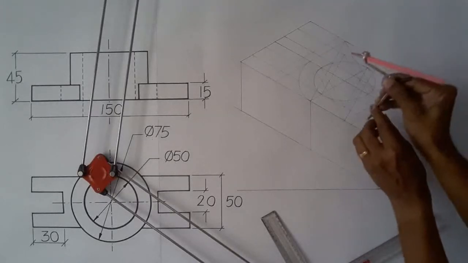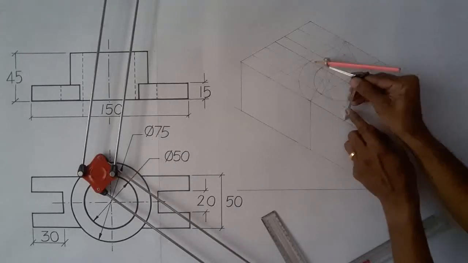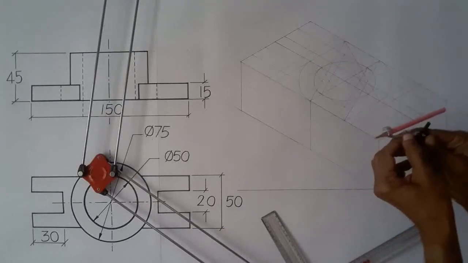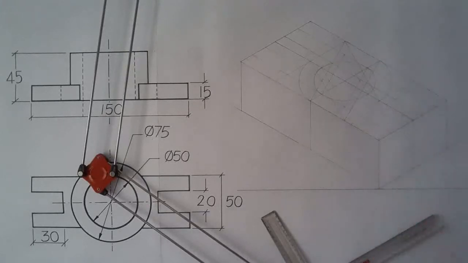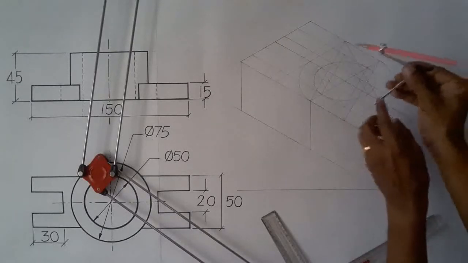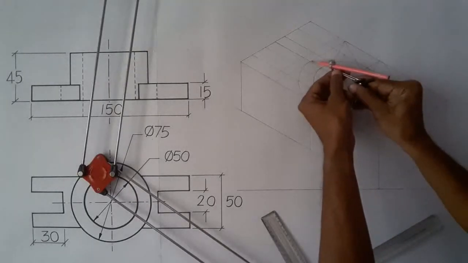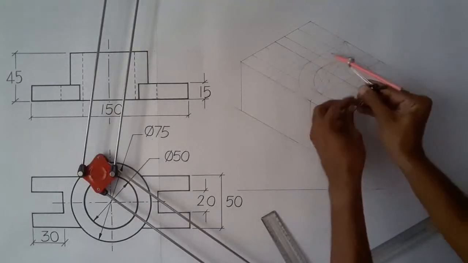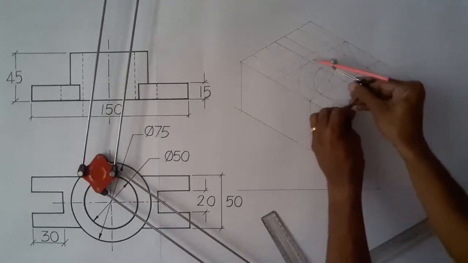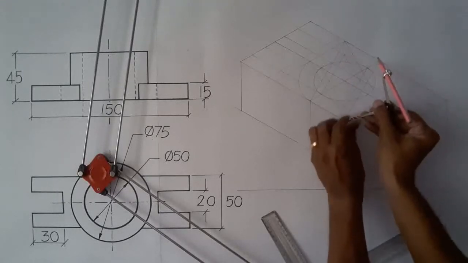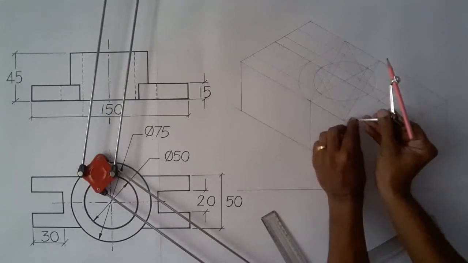Now I'm measuring the other radius. They are not perfectly in alignment.